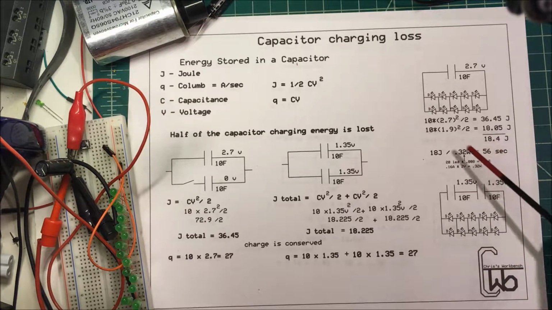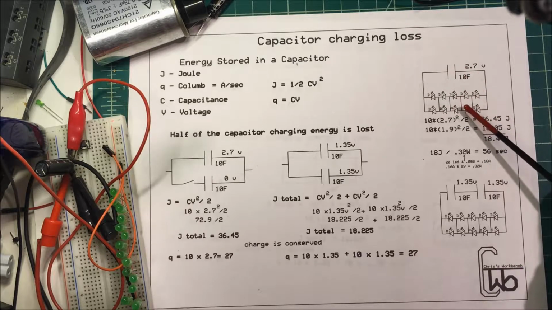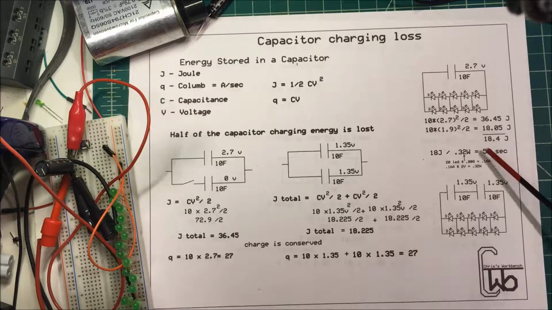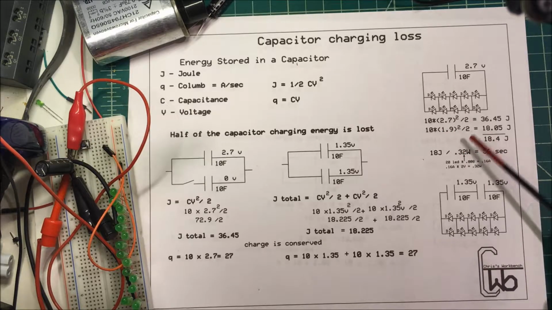Now, if we charge this up and discharge it into these LEDs, they should stay lit for about 56 seconds until the voltage drops to 1.9 volts. Well, we'll see if that math actually works. We'll give that a try. We'll do it right now.